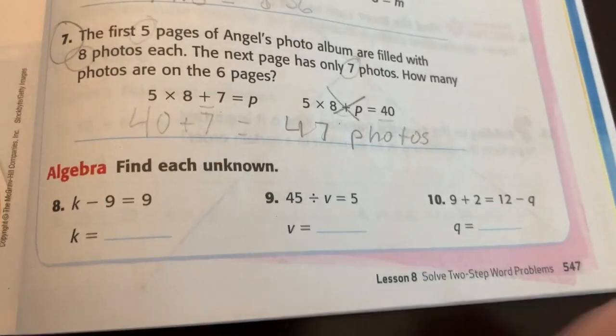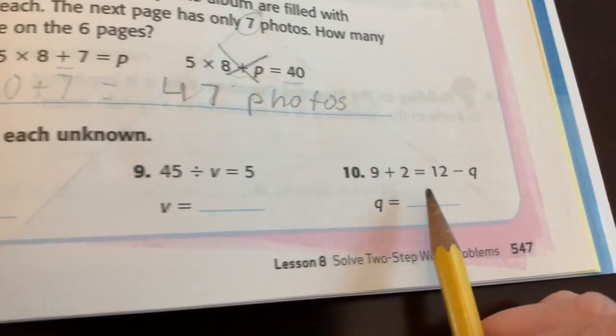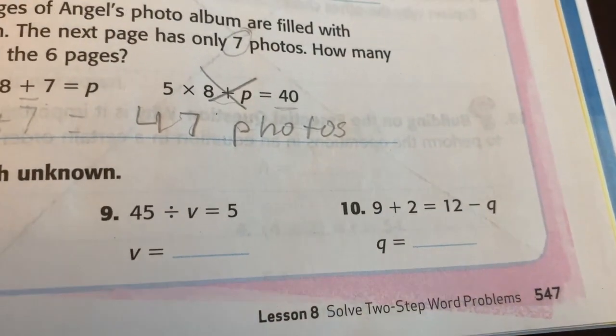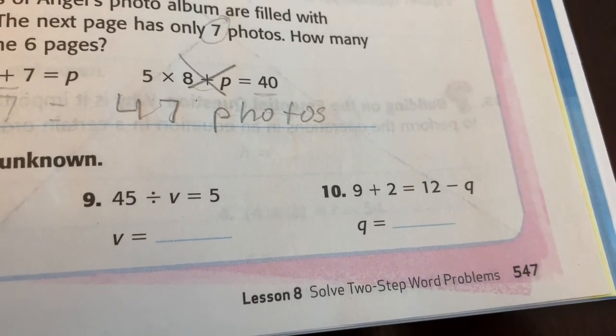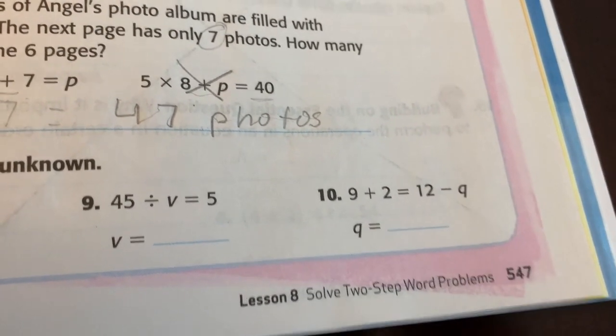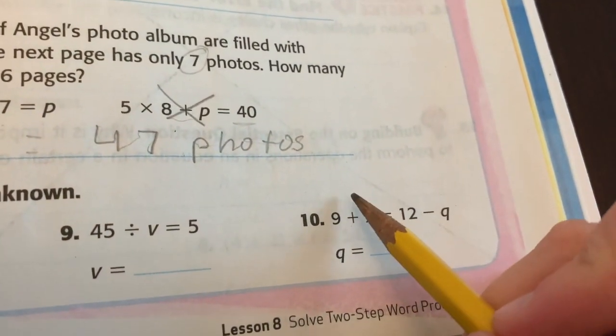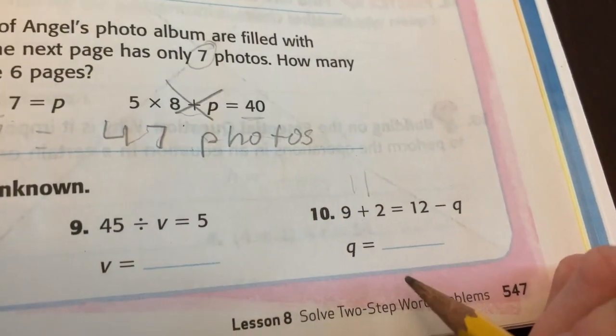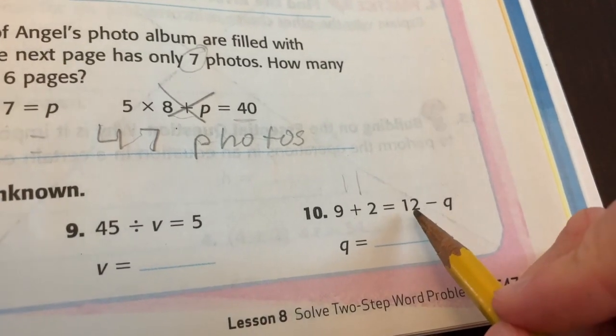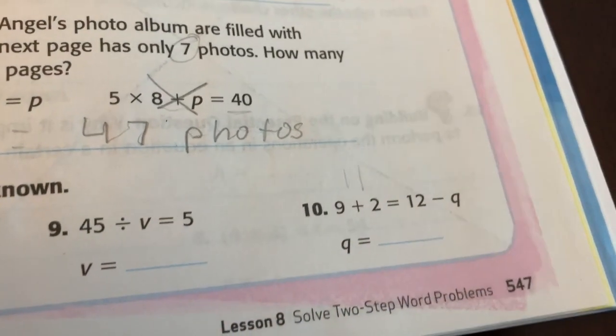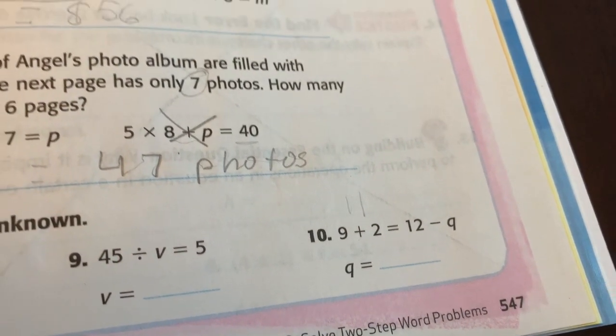You want both sides of the equation to be the same. So for example, in number 10, 9 plus 2 would give you this number. You ask yourself, 12 minus what also gives you that number?